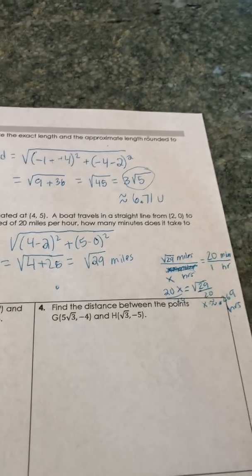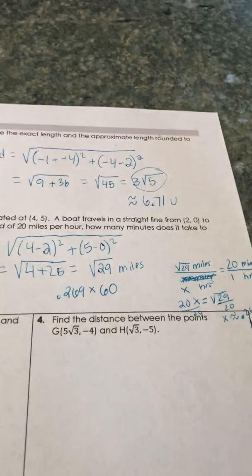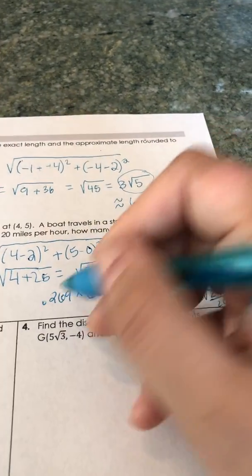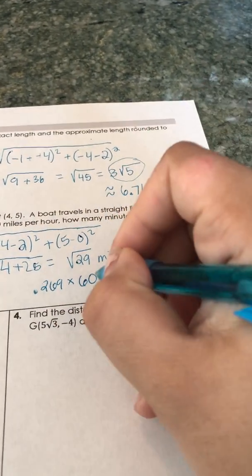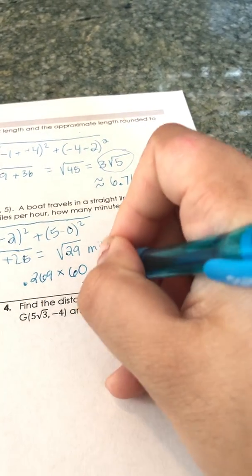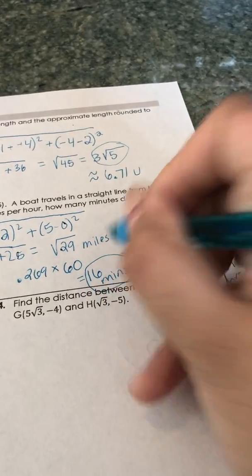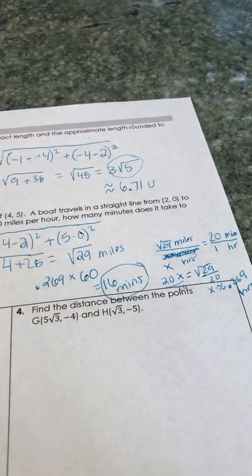So let me do that over here. 0.269 times 60, because there are 60 minutes in an hour, and again, we're trying to convert from hours to minutes. That will give me my final answer of how many minutes it will take, which is about 16 minutes. And I rounded to just the whole number here so that I didn't have to have decimals.